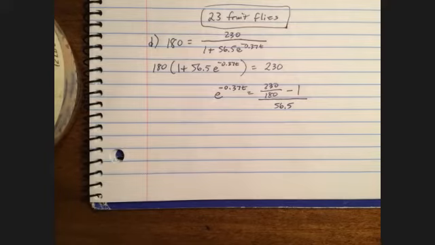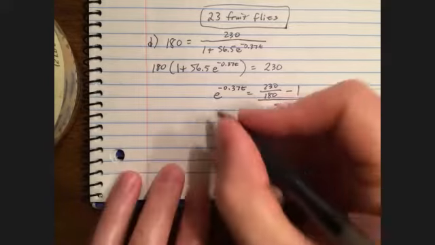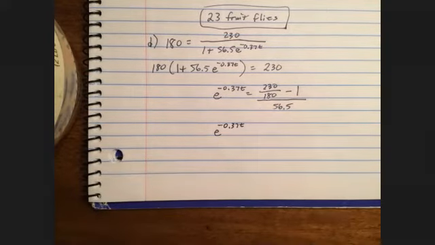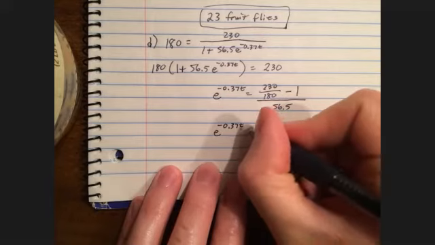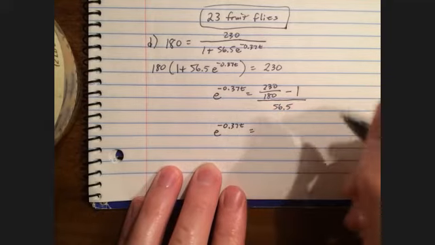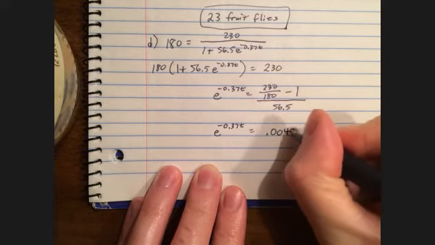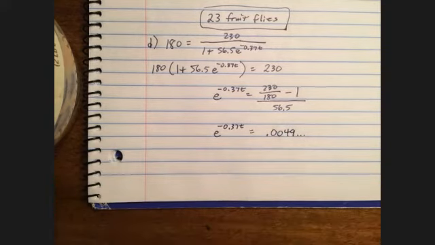If you take that 230 over 180 minus 1 and divide by 56.5, to keep things organized, that's going to come out to, obviously this is a continuous decimal, 0.0049 and so on.